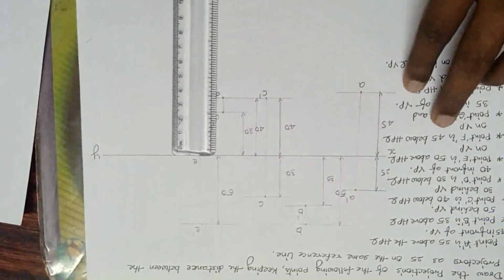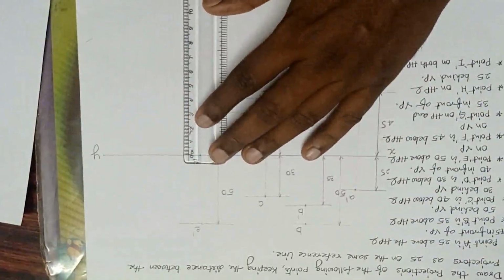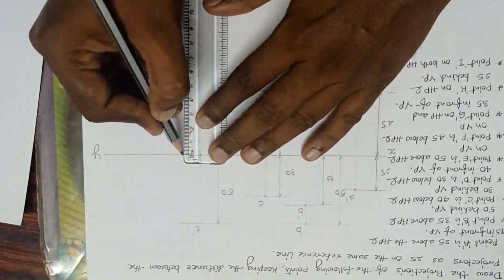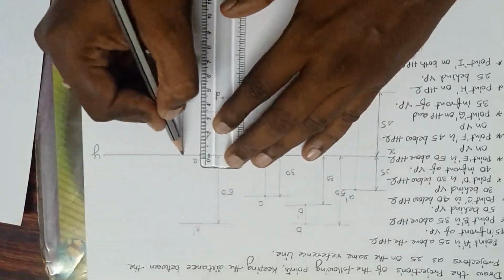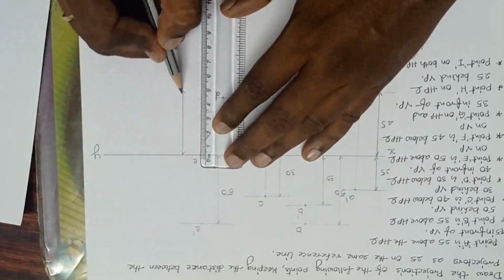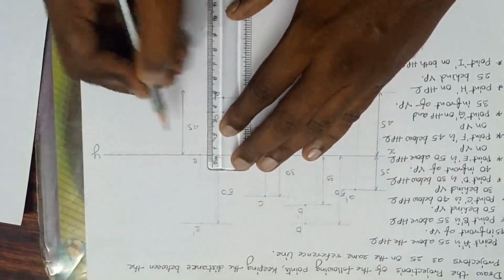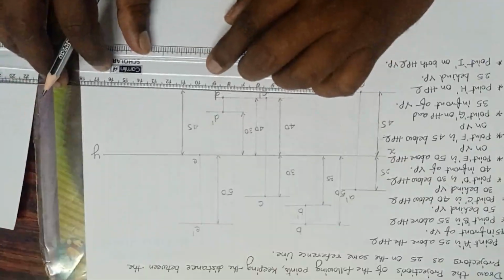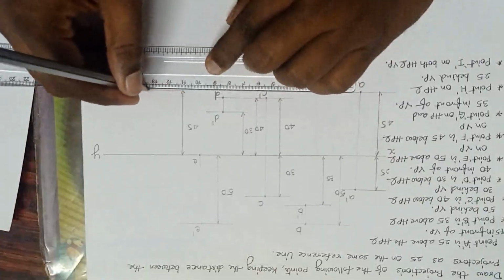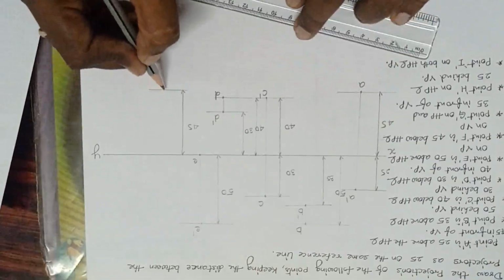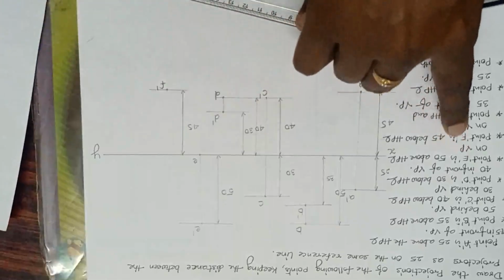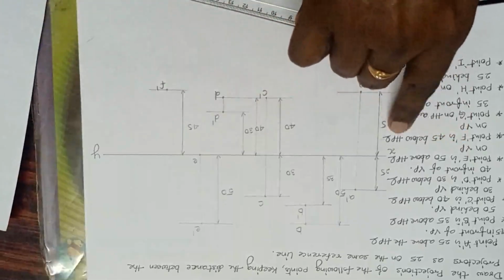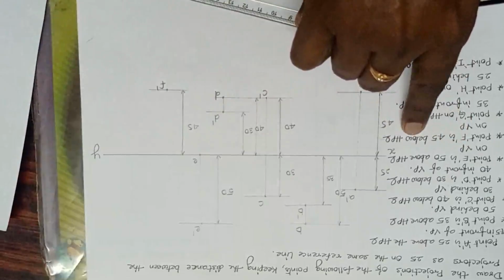Now, 45 below the HP. See here, 45 below the HP. This is 45. I'll write here. Draw a common line, XY line, the reference line. Now, this is F. And I have to put the dash because it is the distance from the HP, right?